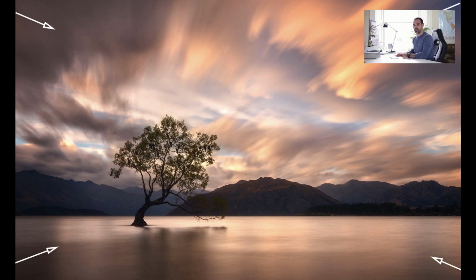And we've created a vignette or a frame where each of the four corners is much darker than the center part of the image, which puts emphasis on the tree, which of course is our important subject. And in the end, we come up with a scene which, in my opinion, has quite a lot of impact. Of course, this frame isn't perfect, but nevertheless, I'm still happy with the final product.